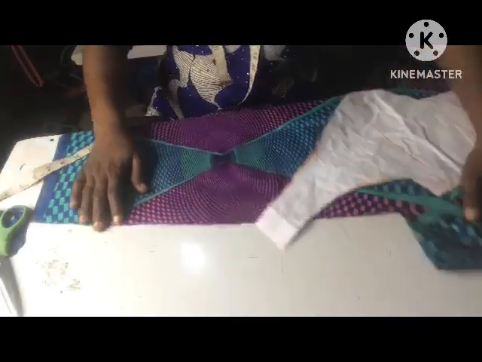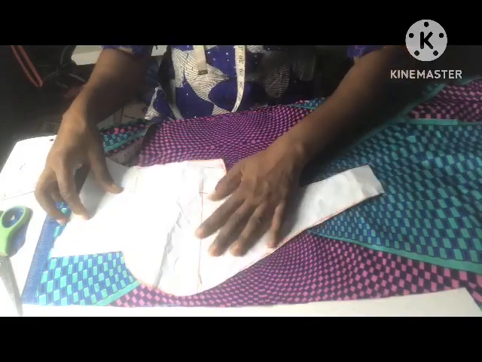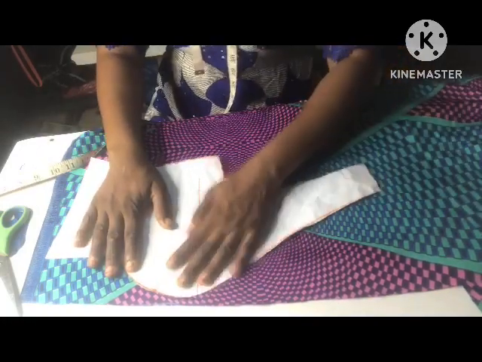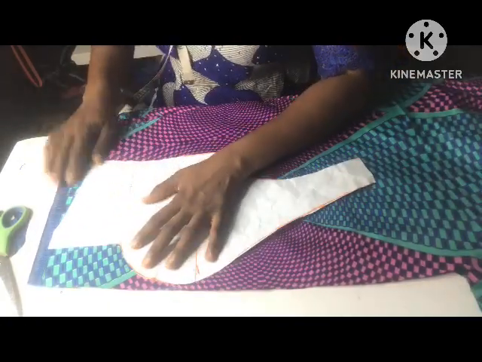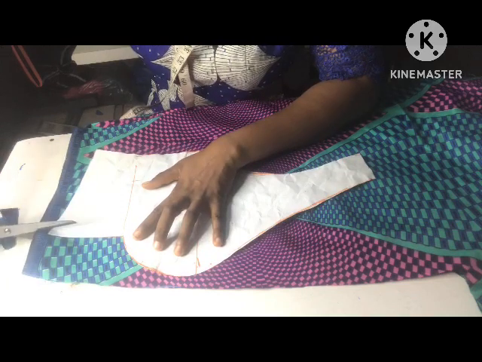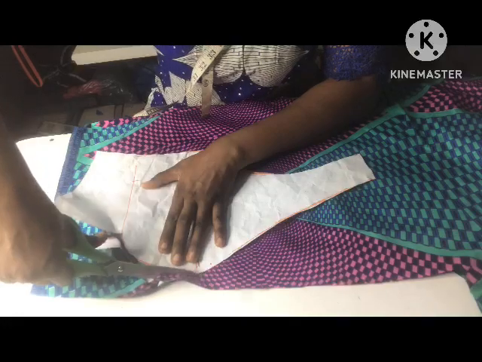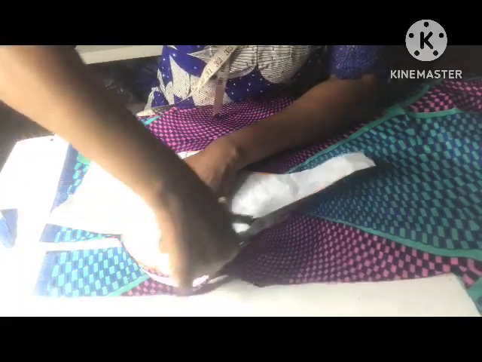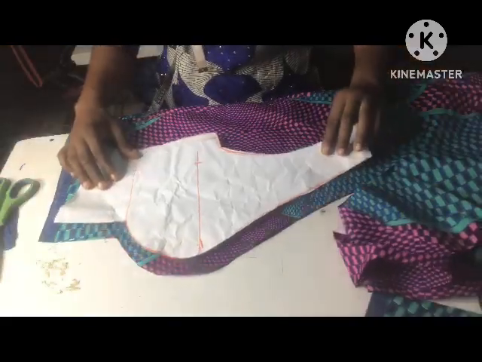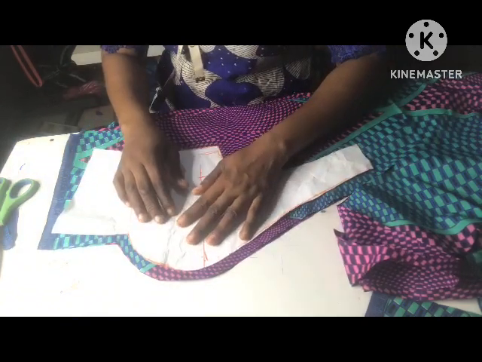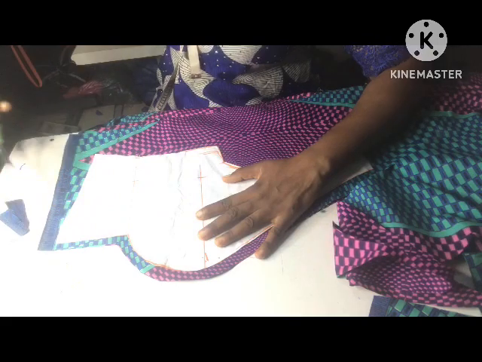So this is the center front, and the side also. This is the side also. I'm going to bring out the shape first before I add my seam allowance. So I'm going to add my seam allowance of half an inch that I'm going to use to join it. You see it now? I've added my seam allowance of half an inch.